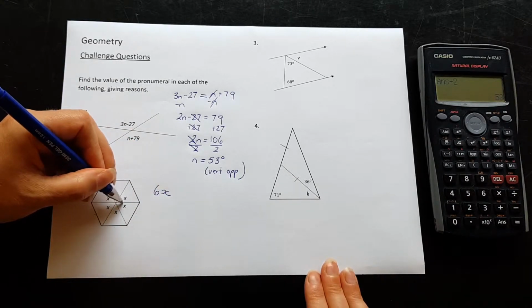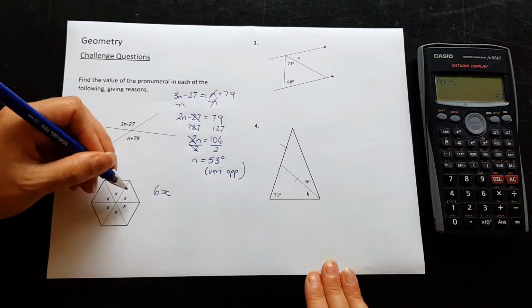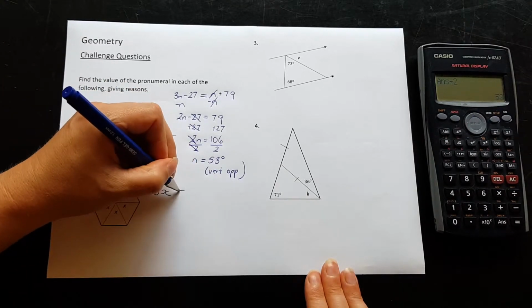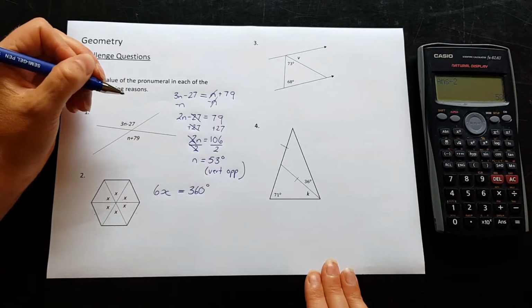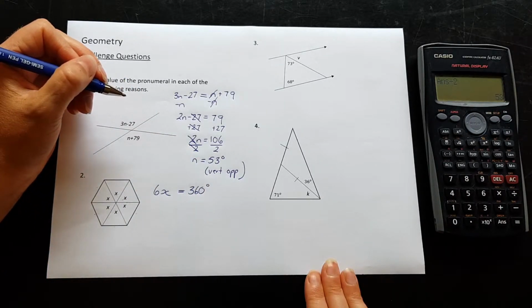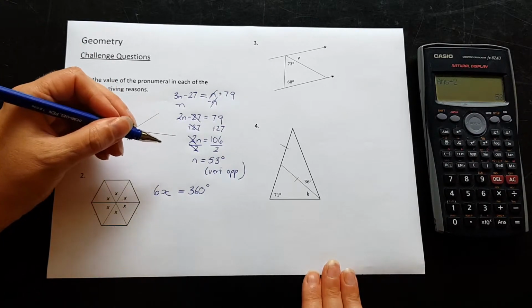Now all of those angles are actually all around a point. So that 6x is actually going to be equal to 360 degrees. That's what angles at a point, the angles add to give 360 degrees. Okay, so once you can recognize that, that's the hard part done.